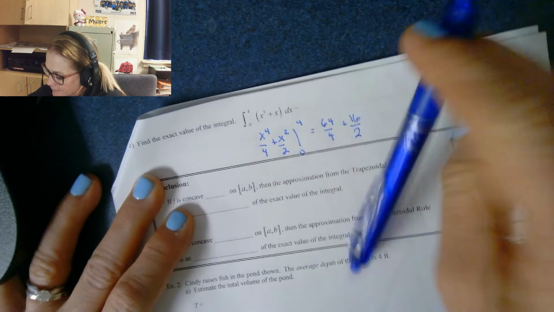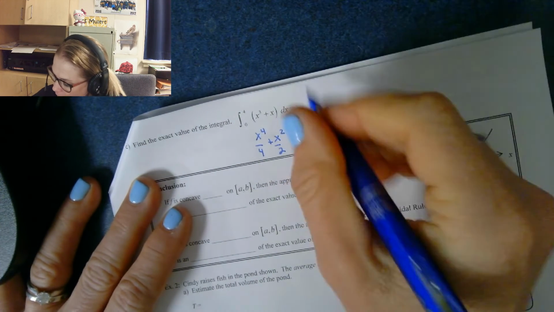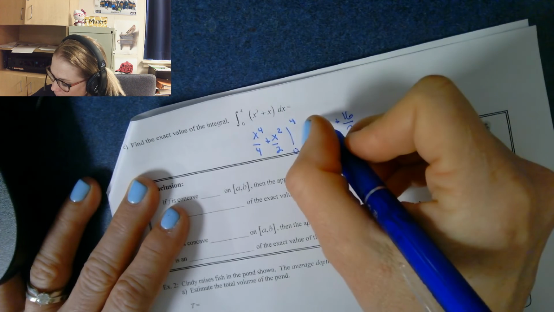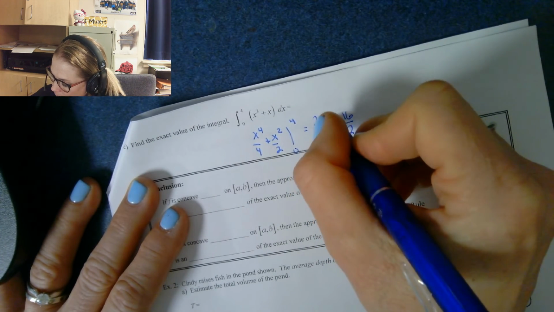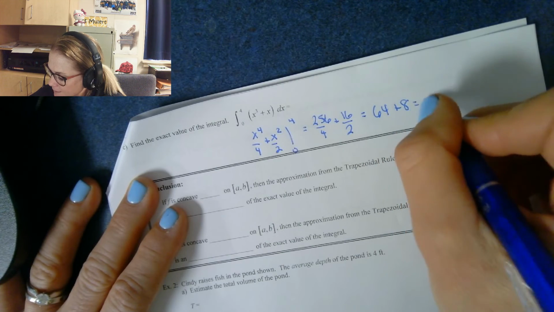Oh, not 64, shoot. 4 to the 4th is 256. Okay, which is then 64 plus 8, which is 72.